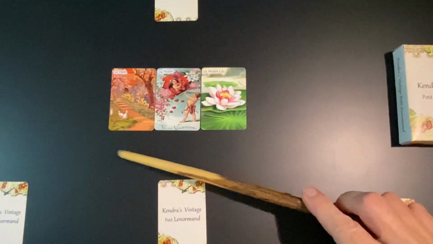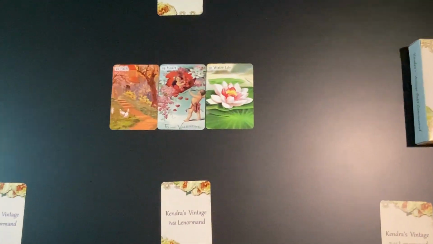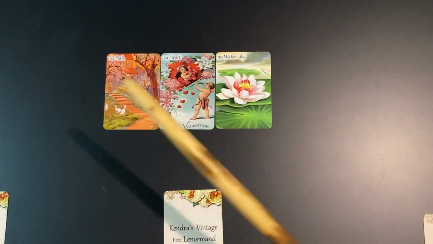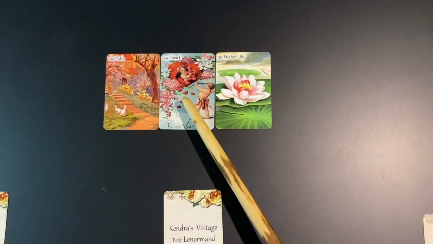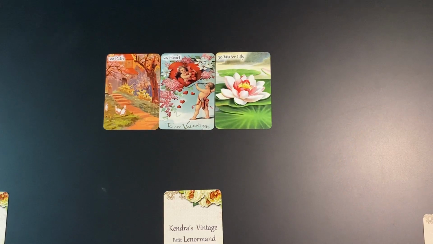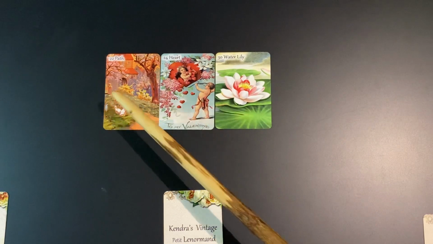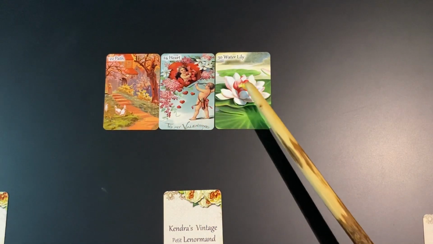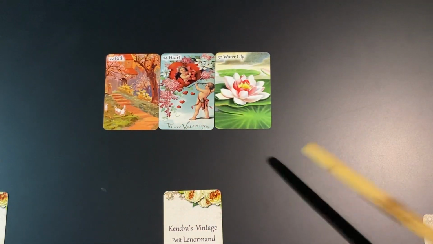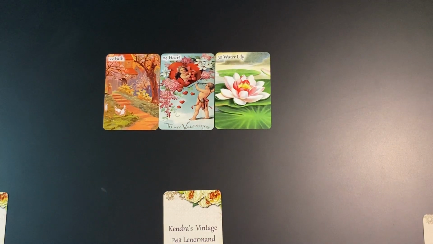So I pulled out these 3 cards from that Grand Tableau that I'm about to show you. Now here we have the Path, the Heart, and the Lily. Now this was for a woman. A woman was the seeker. Okay, now say that you're a woman and you are laying 3 cards for yourself and you get Path, Heart, Lily. Well, let's just say you had no question, okay?